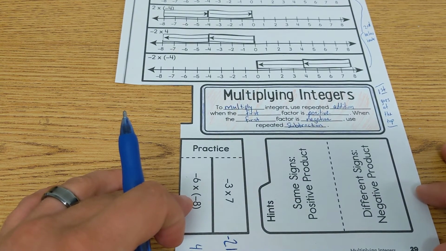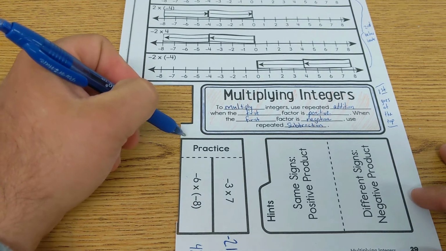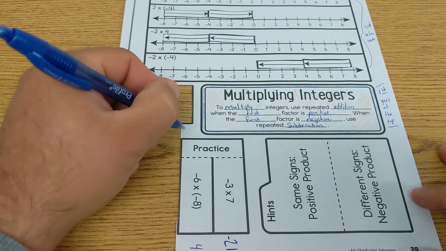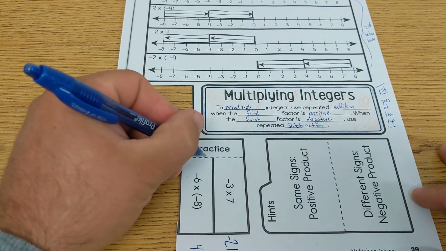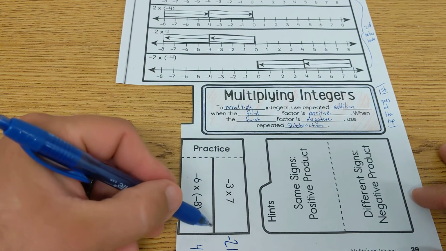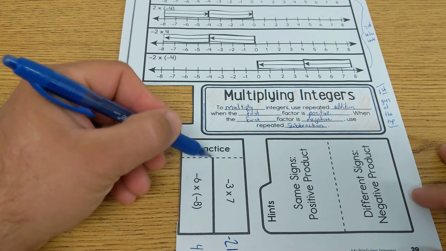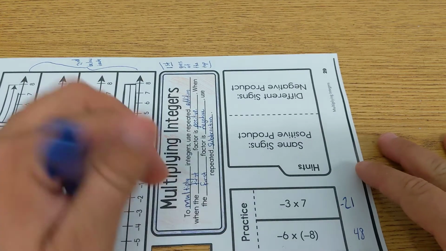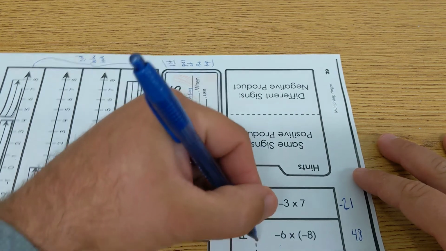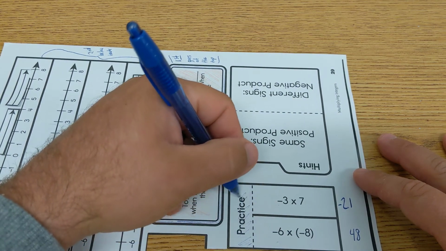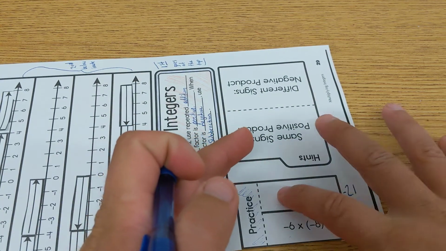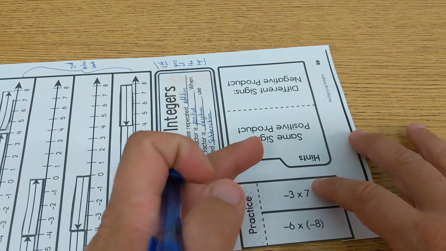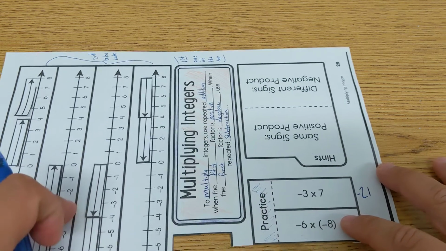Now, for your hints, let's just talk about this in general. Your practice, remember, we're cutting on the solid lines. Do not cut dotted lines, okay? Do not cut them. Now, you're going to cut those little tabs, and you can turn this sideways. Place glue behind, right in here. Glue goes right in here. All right, and then you'll fold that little tab up. Put negative 21 behind this one, and 48 behind this one. Okay.